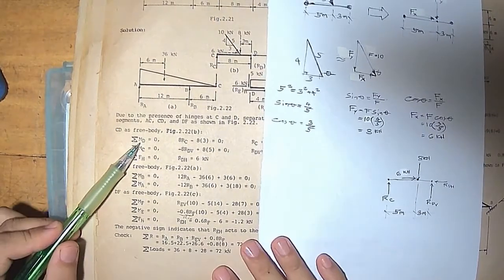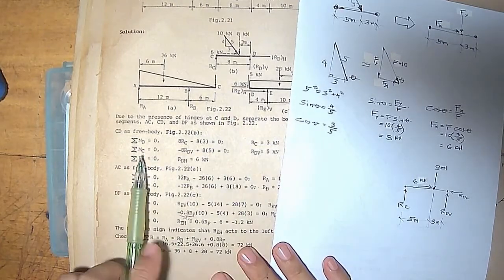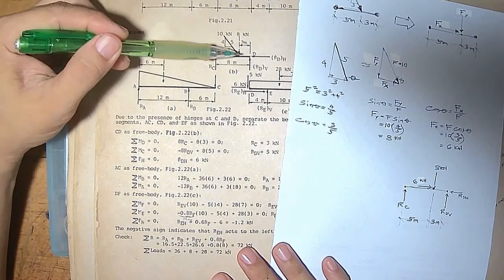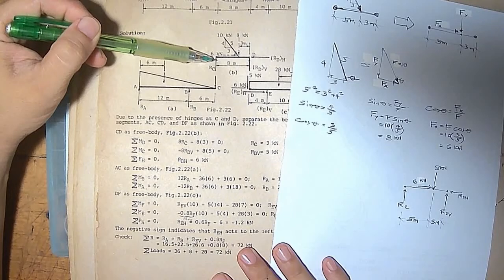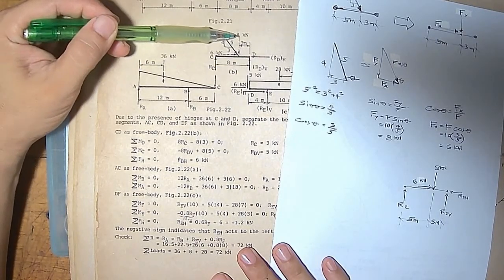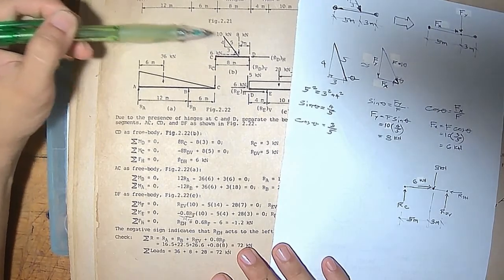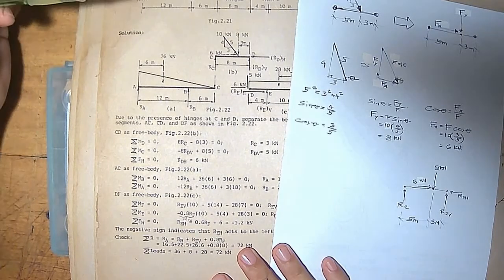So, summation moment at D is equal to 0. Ngayon, ano ang forces na nasa CD? You have the reactions, C, reactions D. Then you have the vertical component na 8, tsaka yung horizontal component na 6. Wala na yung 10. Kasi convert na natin siya noong 8 tsaka 6.